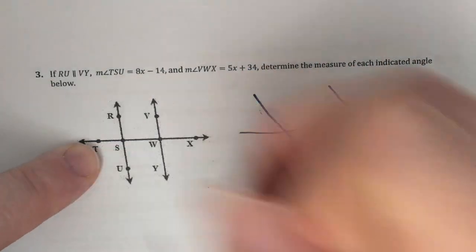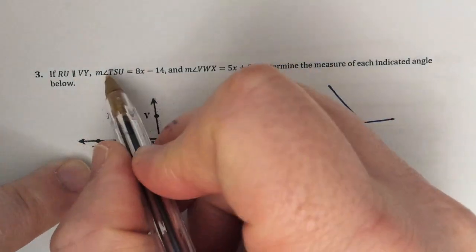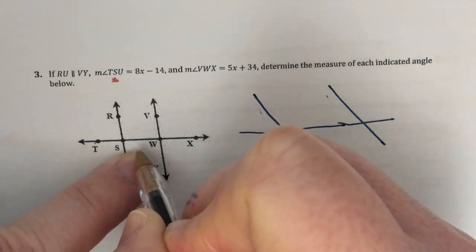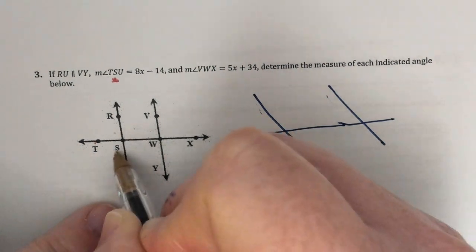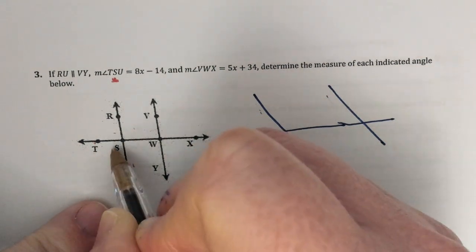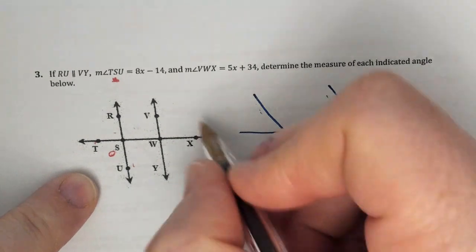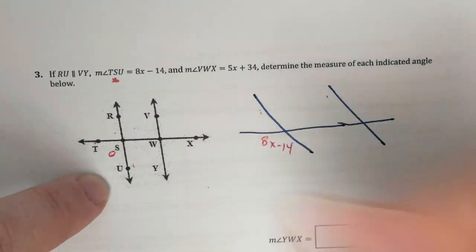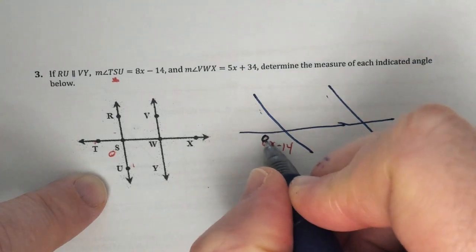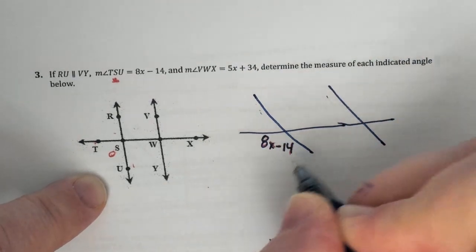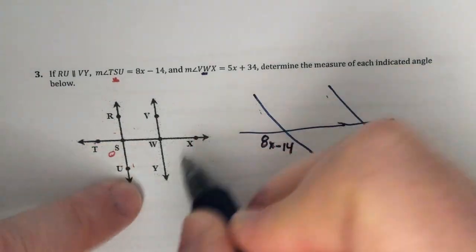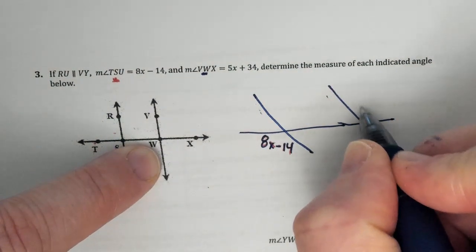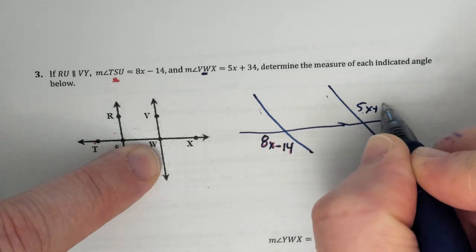All right, so we have TSU. So it's at S. The question is which one of these 4 is it at? So TSU, so that's down here, right? So that is 8x minus 14. Okay, I'm going to make that blue. 8x minus 14. And at W, VWX, so this right here, is 5x plus 34.